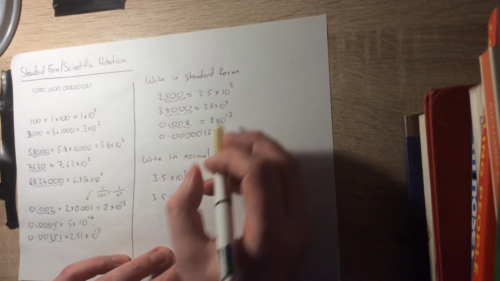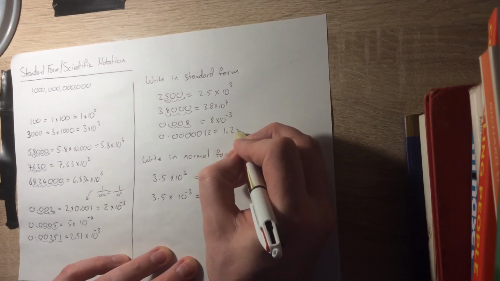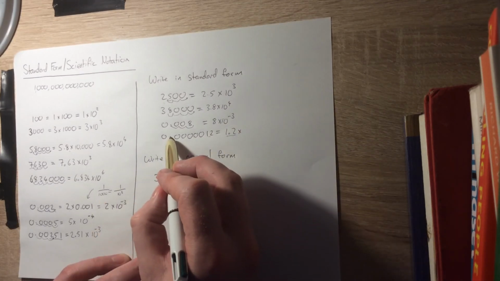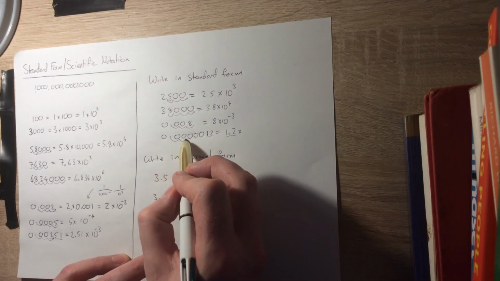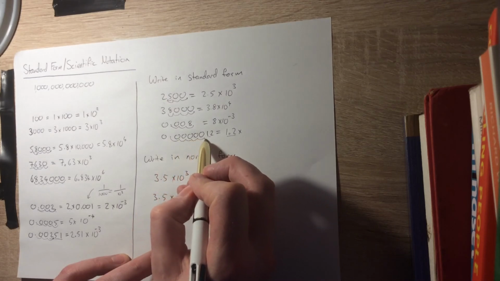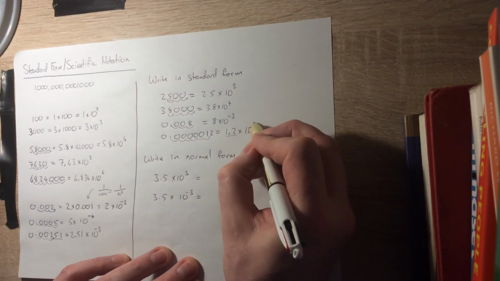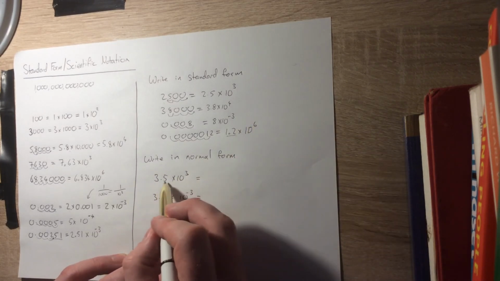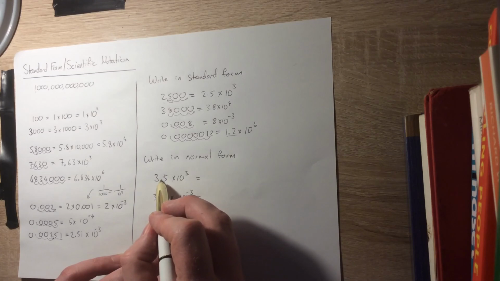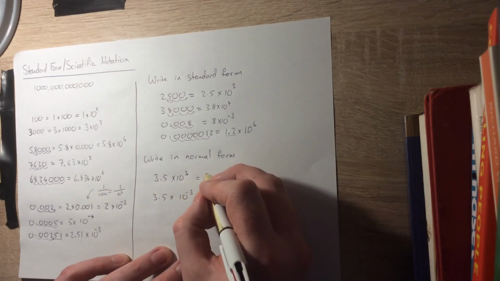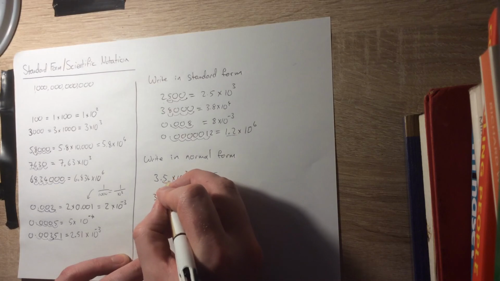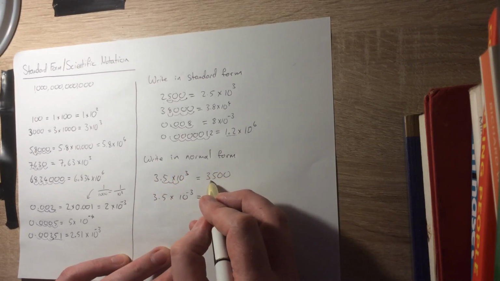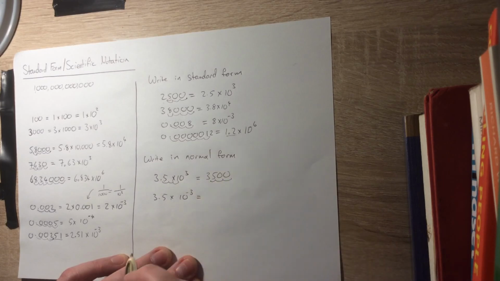And here, 1.2 is your number between 1 and 10, remember, you always pick. And you want to move your decimal from here 1, 2, 3, 4, 5, 6 places. 10 to the power of 6. Here, 3.5 times 10 to the 3, well, that's a big number. Move your decimal to the right 3 places. So that's 3, 5, so 1, 2, 3. You're going to have 2 more zeros after it. So you've moved your decimal from here 1, 2, 3 places.